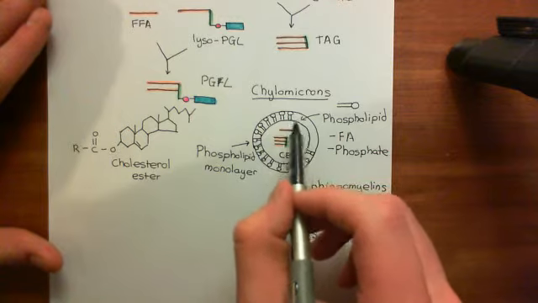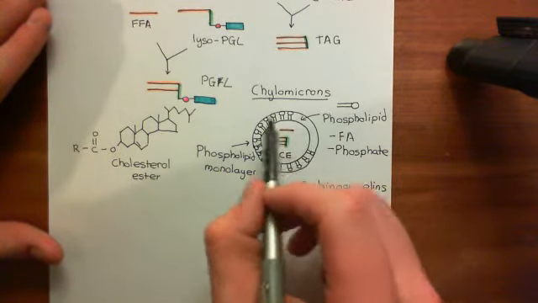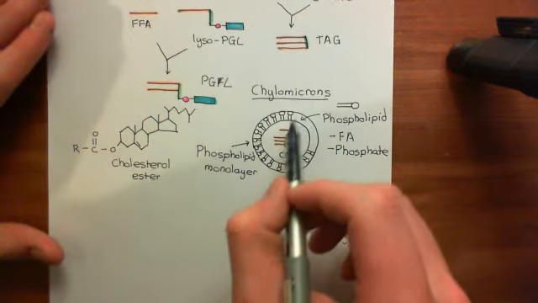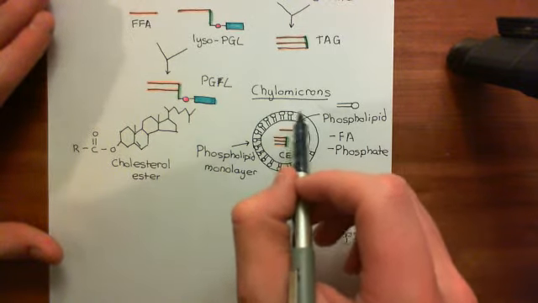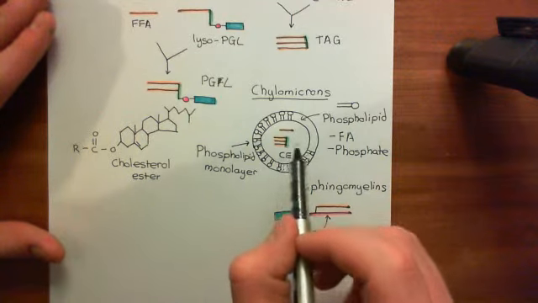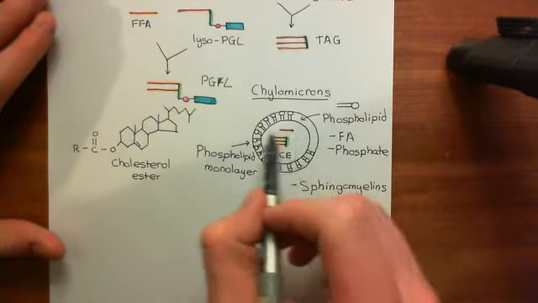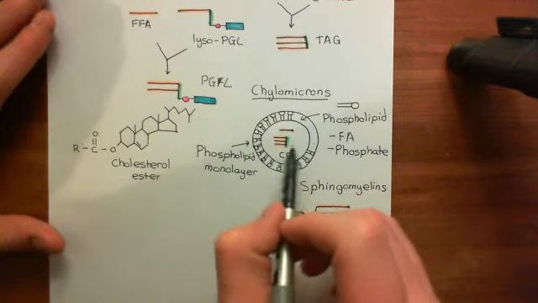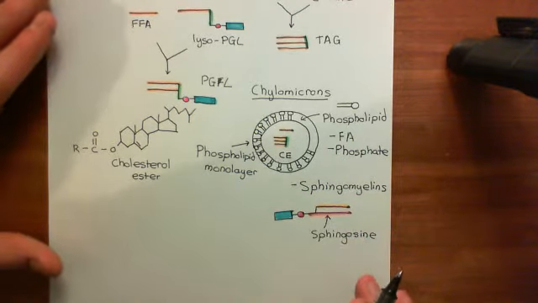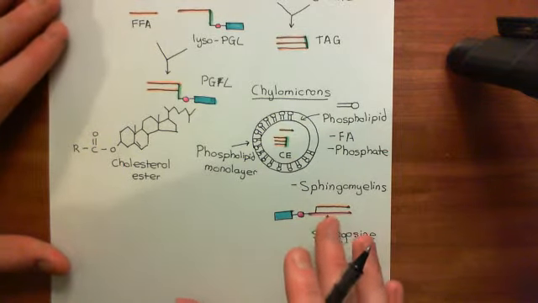You might have a few free cholesterol molecules in the phospholipid monolayer with their alcohol groups facing towards the outside. And then in the center you have the really hydrophobic molecules, the cholesterol esters, the long-chain free carboxylic acids, and the triacylglycerol molecules. And that's basically the structure of a chylomicron.